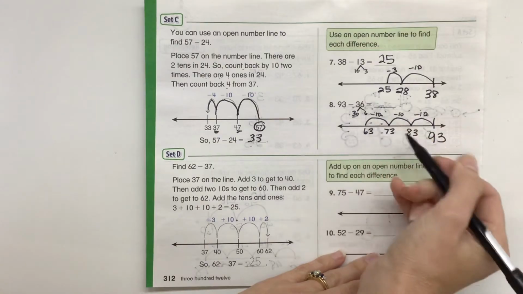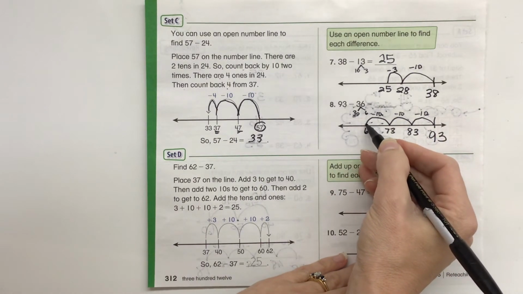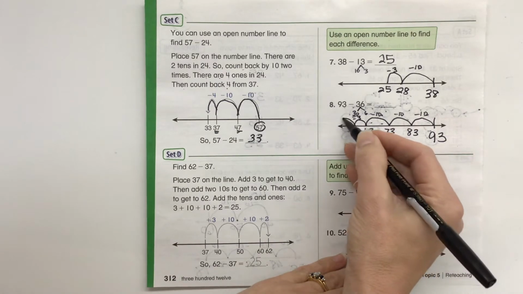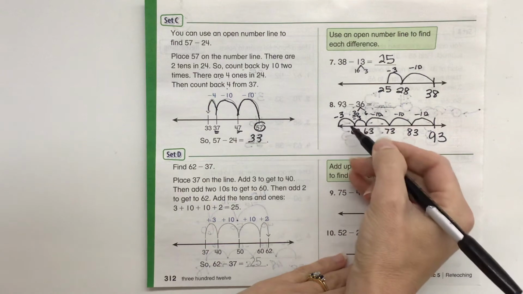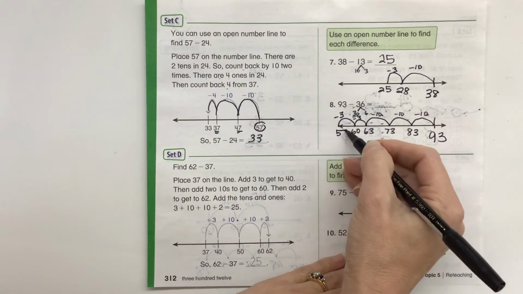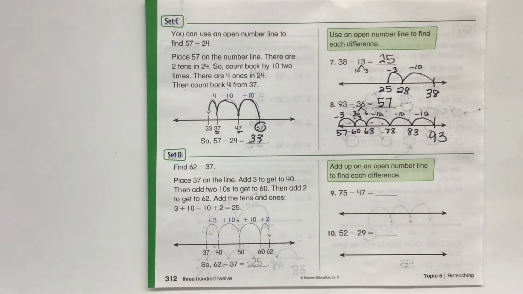Now I need to subtract 6 more. So 63 minus 6, well, I know if I subtract 3, that'll put me at 60. And if I subtract 3 more from 60, that will put me at 57. So I have a difference of 57.